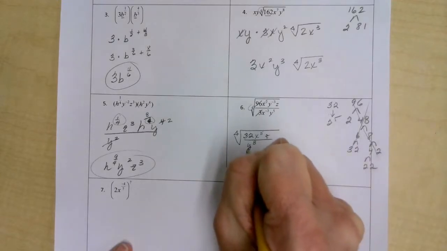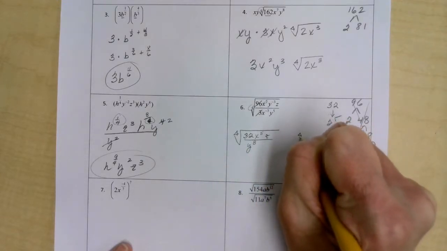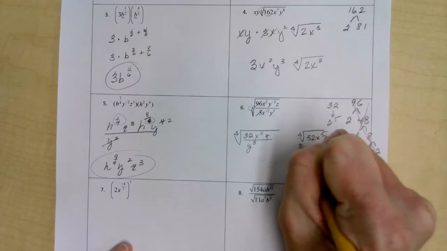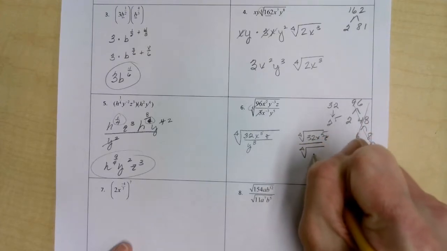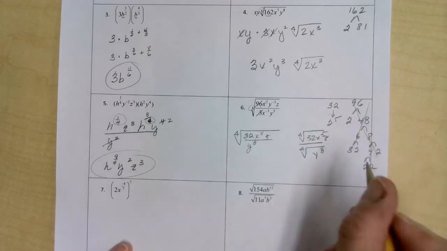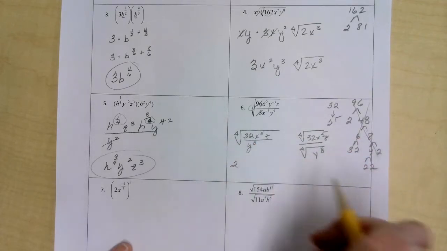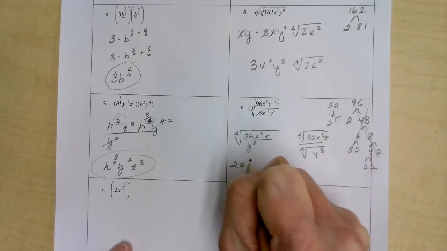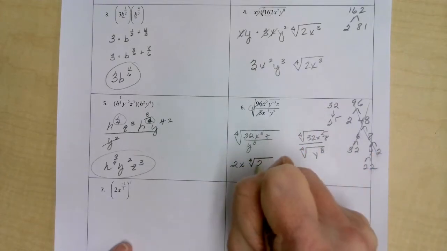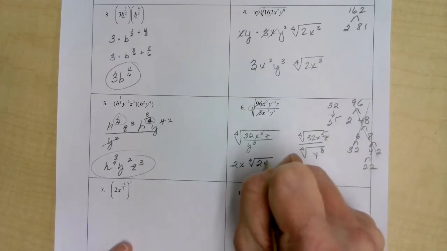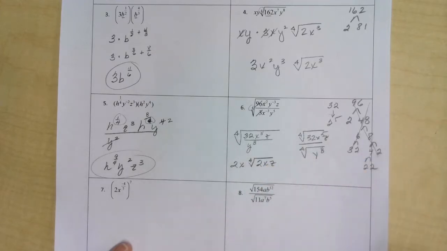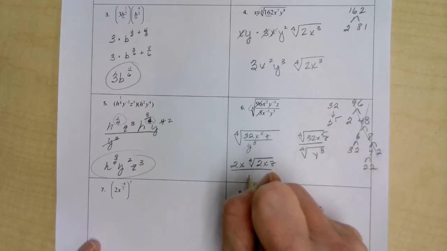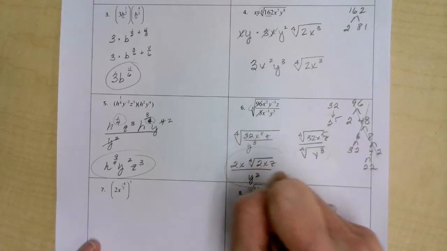So I know that when I go to take my 4th root of my numerator and my 4th root of my denominator, 4 2's are going to come out along with one of those x's. 1 2 is left inside with the extra x and that z. And I know that this simplifies completely to y squared.